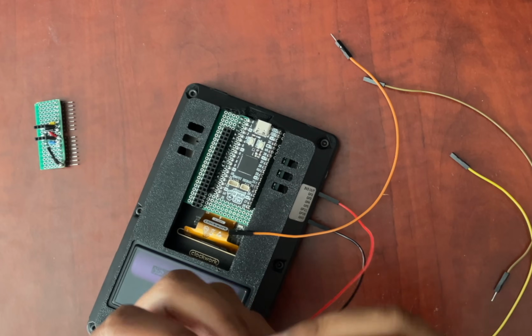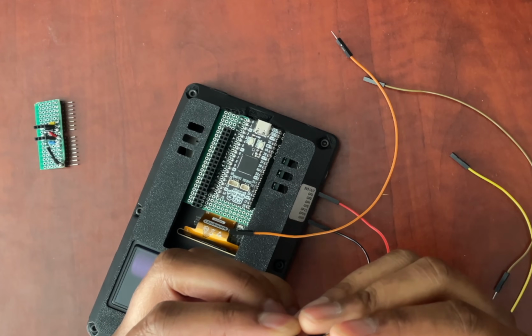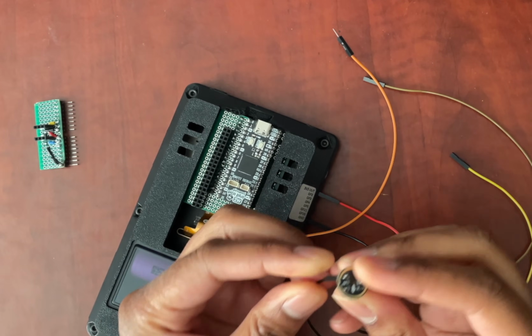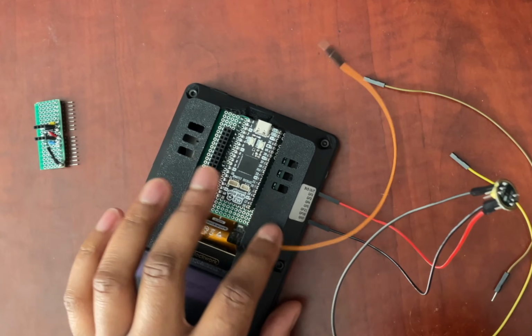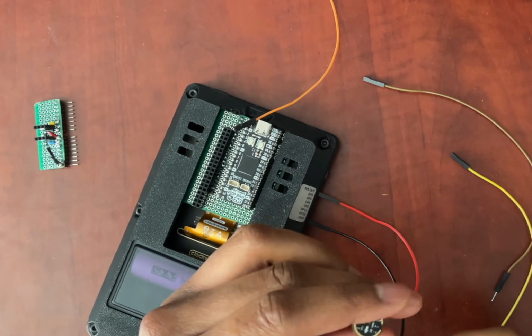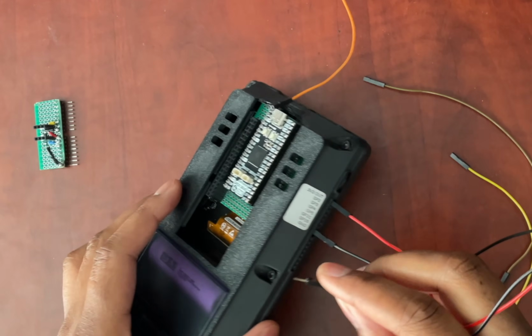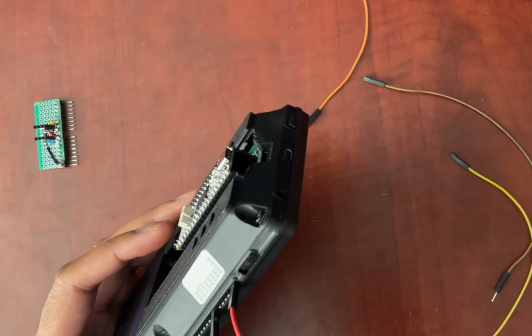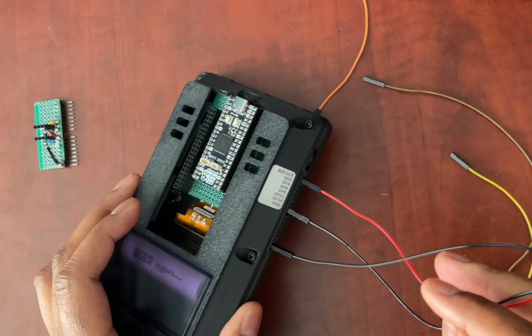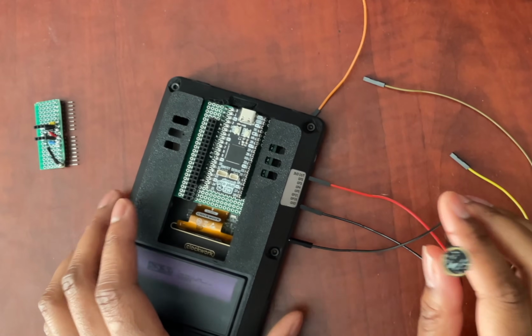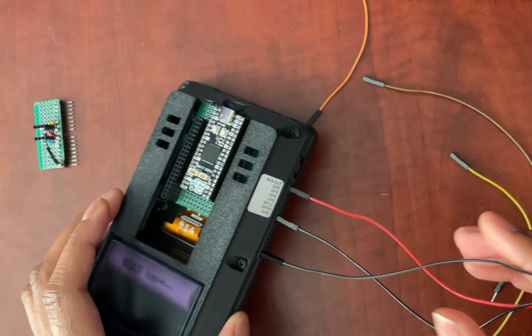So, that, and then the ground, the other available ground, keep that in there. The other available ground is actually down here, the very bottom. That's our next ground. Okay, so it should look something like this so far.